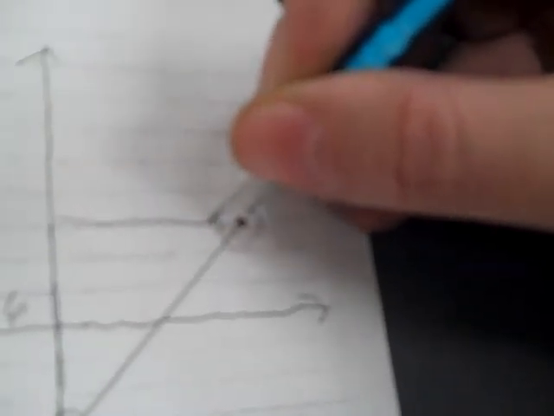Now I went up, so that's positive 6. Now, get there. So 1, 2, 3, 4, 5, 6. We're there. I might be off because the graphs are all messed up. Just do your best. That's 6. So positive 6 over 6, which technically is 1, but I just want you to leave it like that.